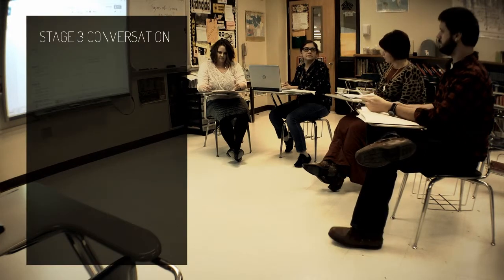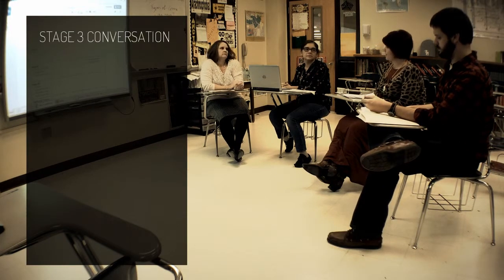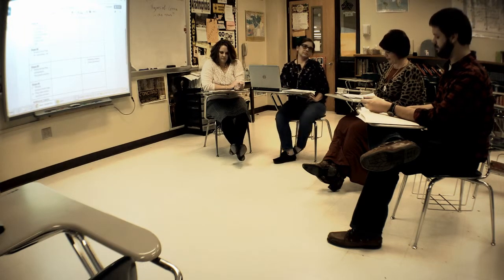Last week we discussed stage 1 and stage 2 for the unit on imperialism and nationalism. This week we need to talk about stage 3, our learning plan. I have a great mapping activity on imperialism that I do with my kids to introduce the unit.